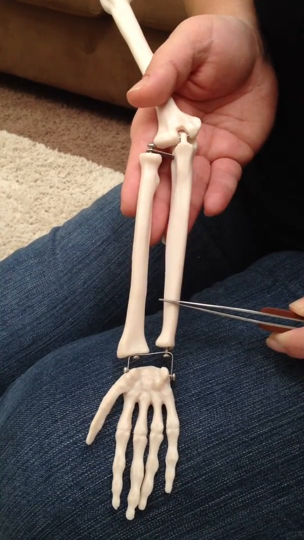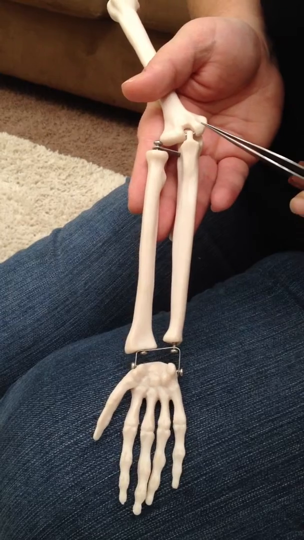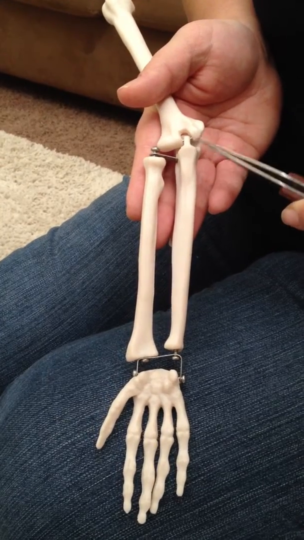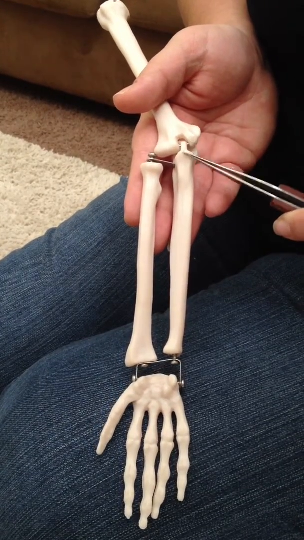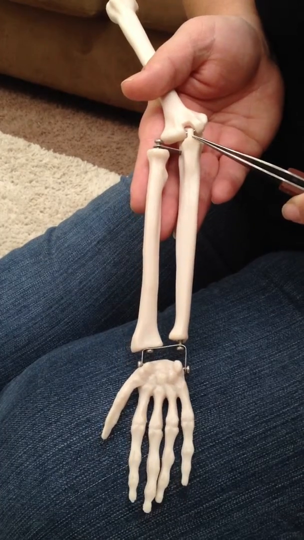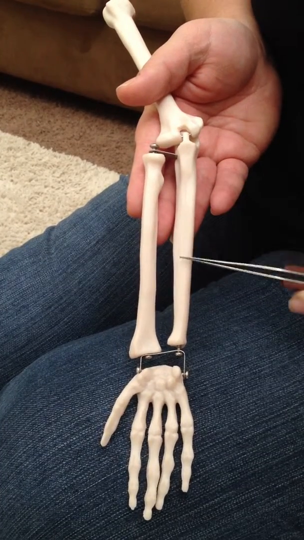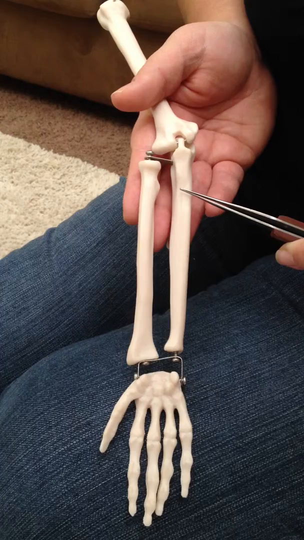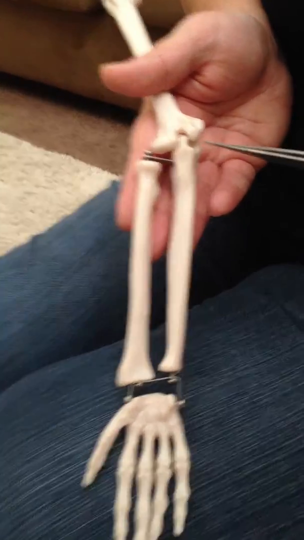So right here you have your olecranon, which is your elbow. Then this is your ulna here. You have your radial head, which is here.